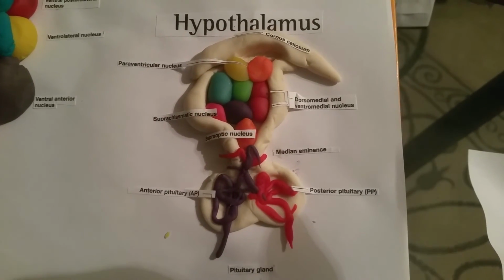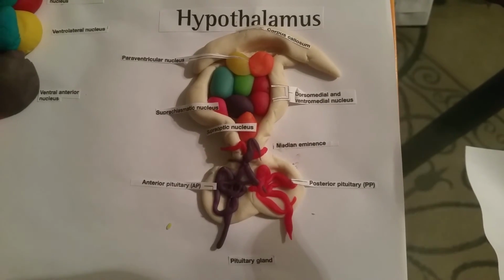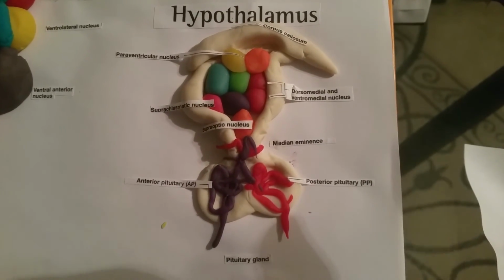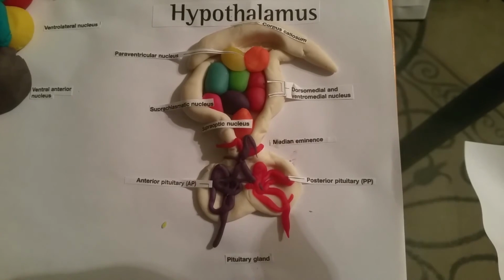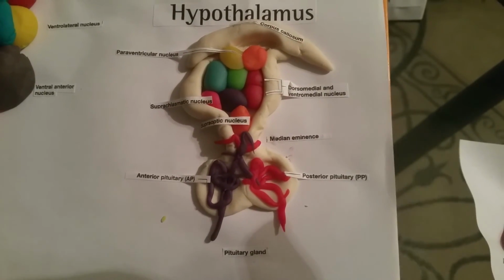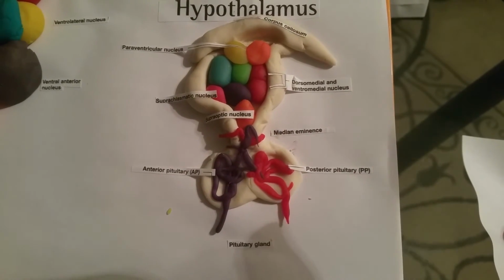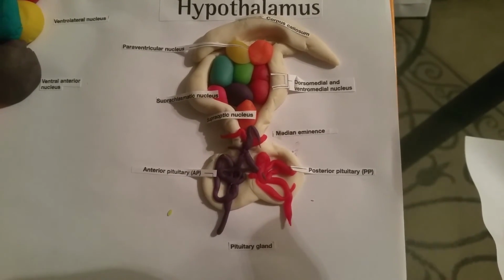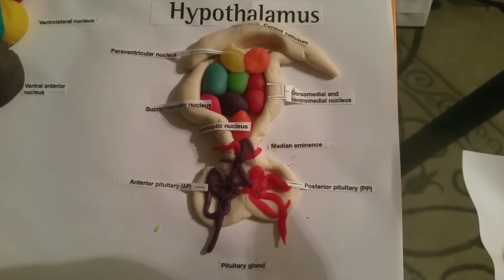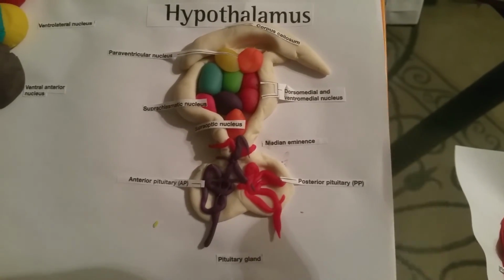The suprachiasmatic nucleus contributes to the daily pattern of sleeping and waking, as well as memory. Damage to the mammillary glands is associated with impairments of the ability to learn or retain new information.